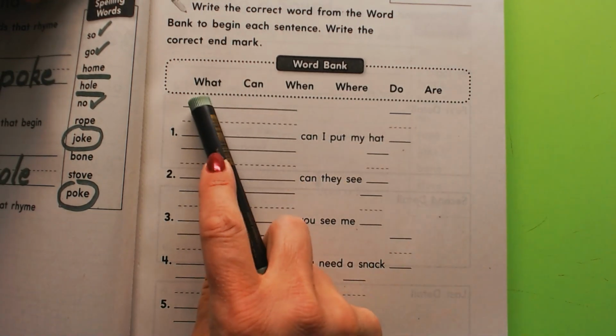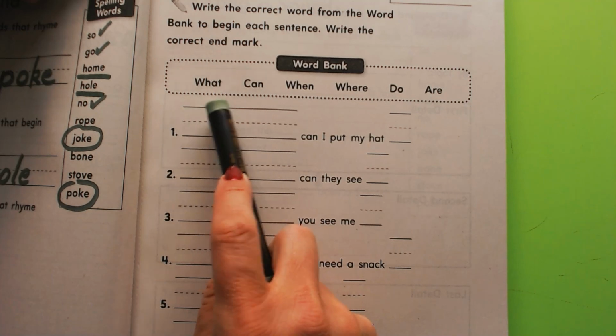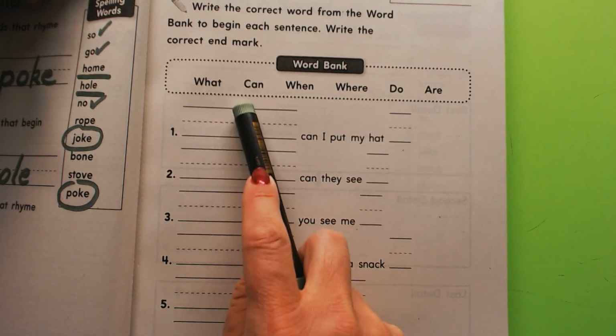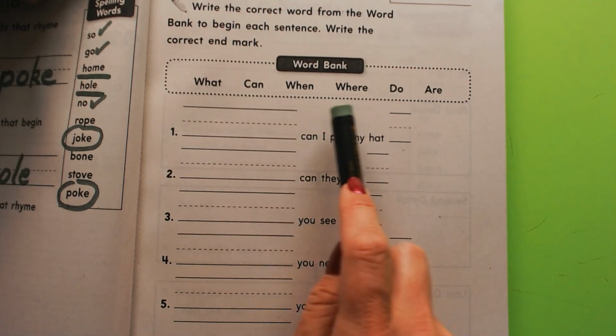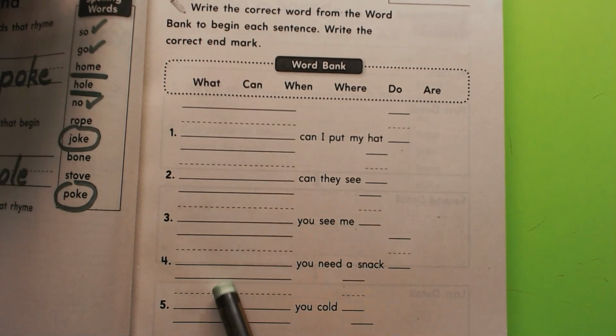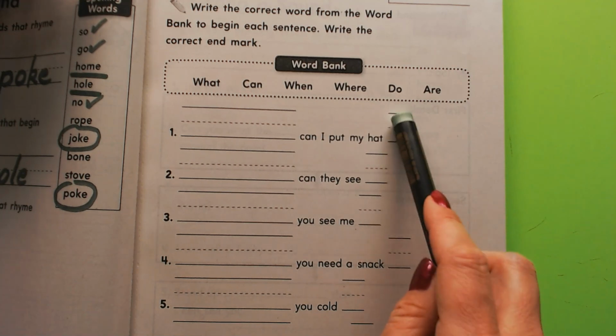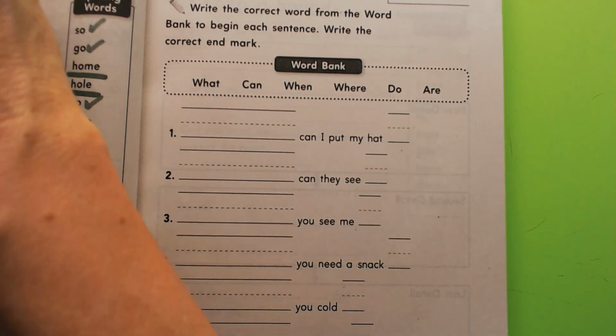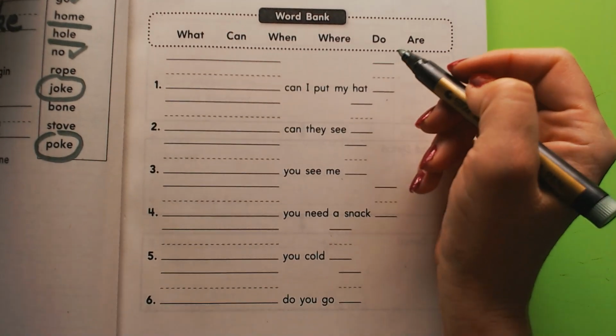Not all of them start with WH, but these three do: what, when, and where. But we also have these other words, can, do, and are, that we might begin our question with. All of these are going to be questions. So what am I going to do first? I'm just going to put all question marks, okay?